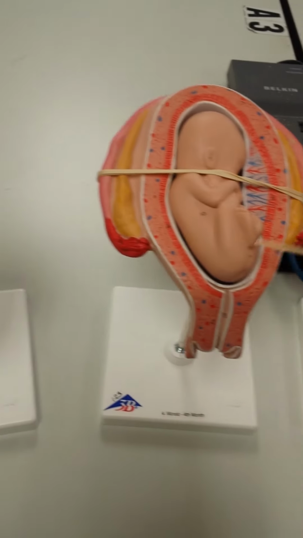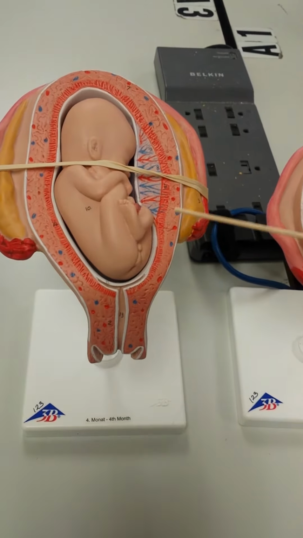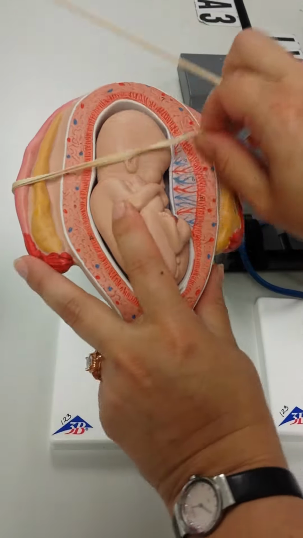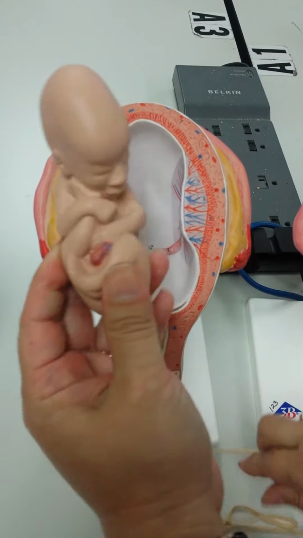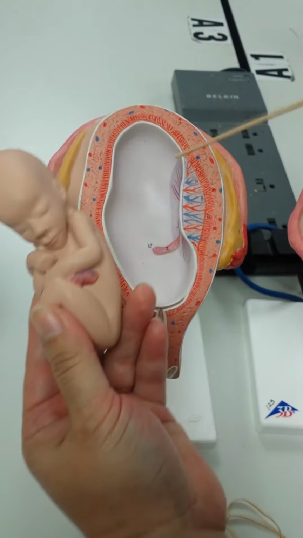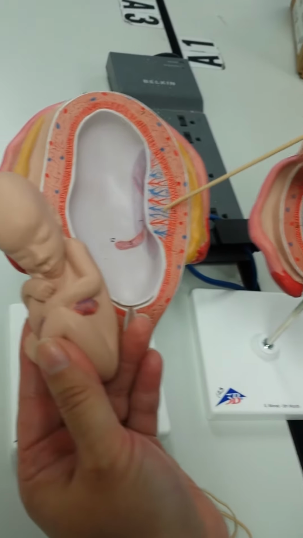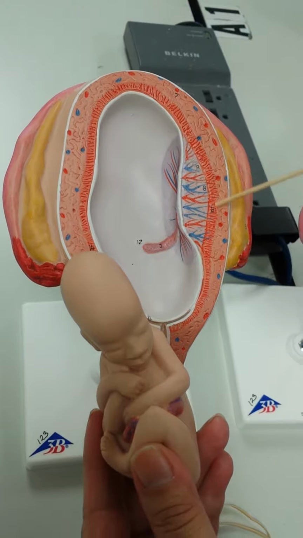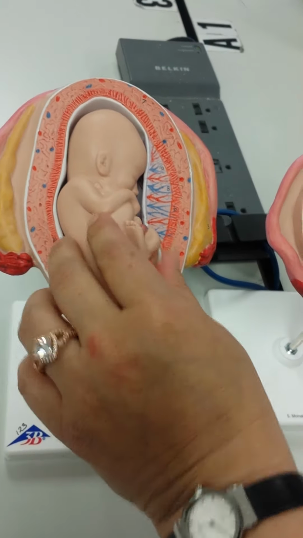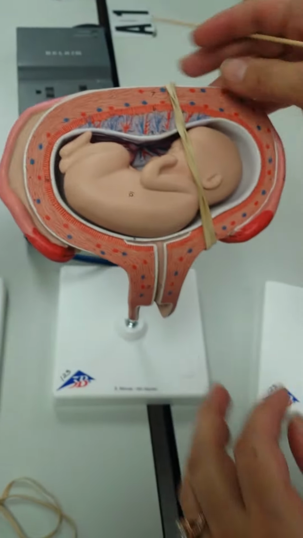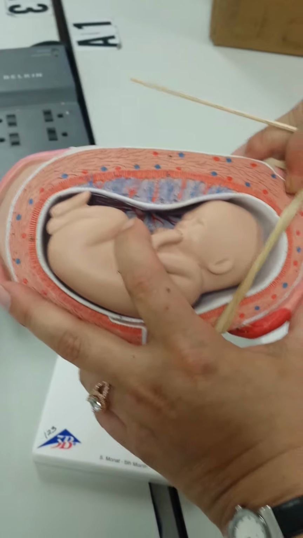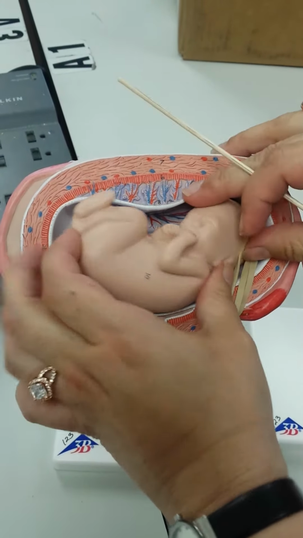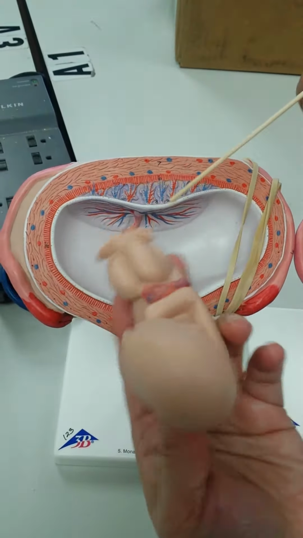Over here, this is a 4-month fetus. Again, you have the umbilical cord that you can see there connecting over to the placenta, and then the placenta is connecting over to the endometrium. And this is showing you a 5-month fetus. Again, changing position so the fetus is able to move around.